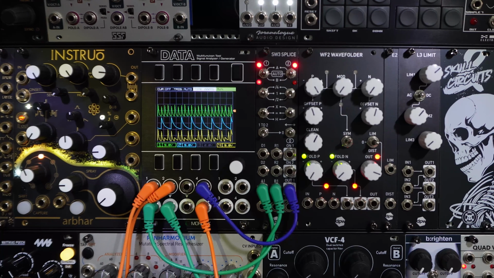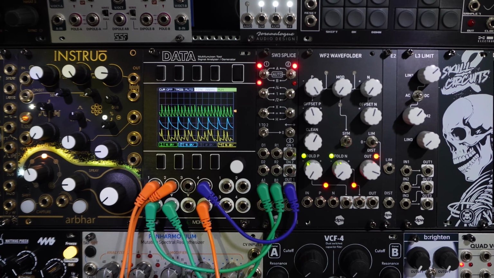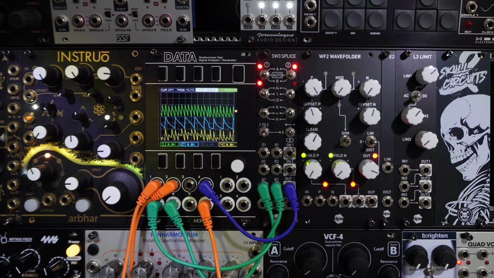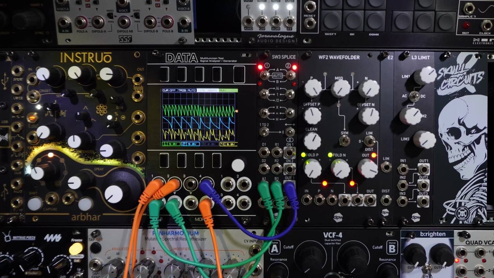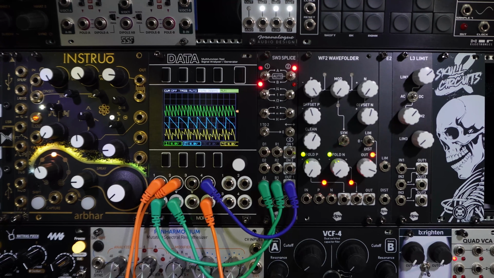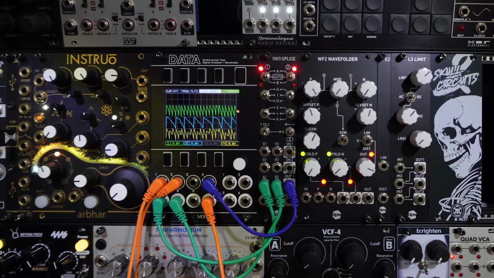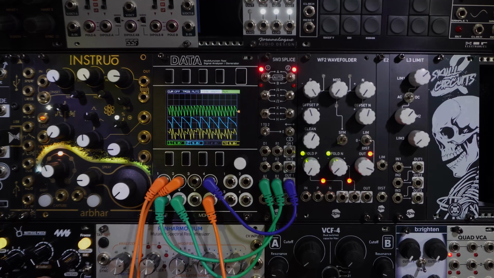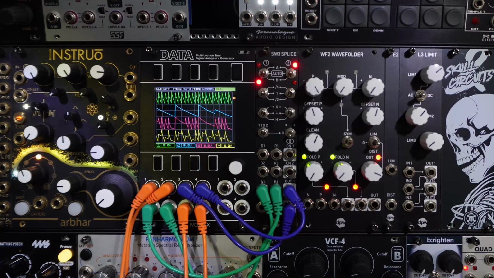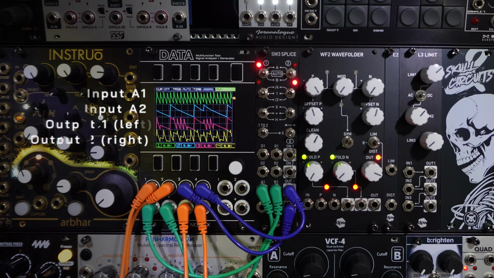And messing with the LFO shape will also change the patterns as the zero crossings shift. And of course you can have both input signals spread out over stereo.